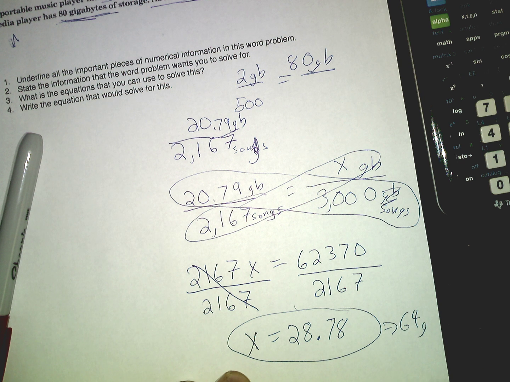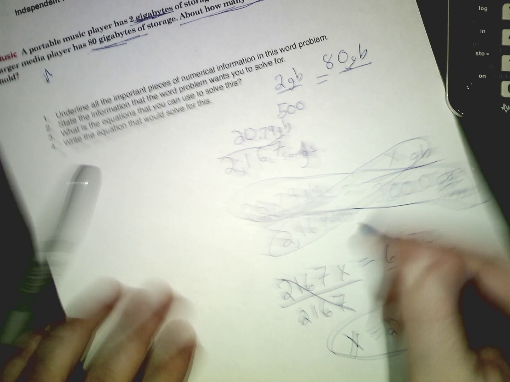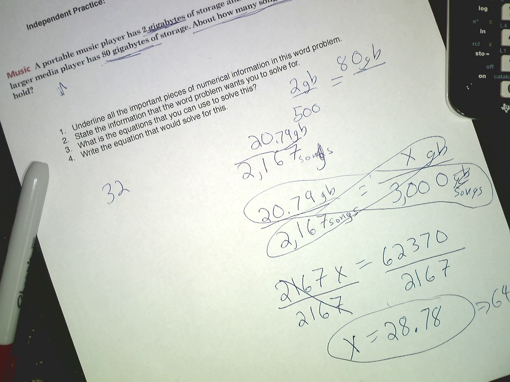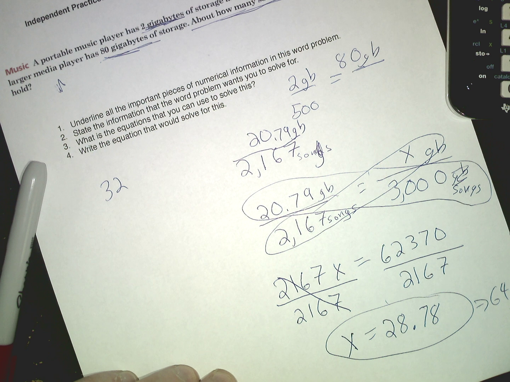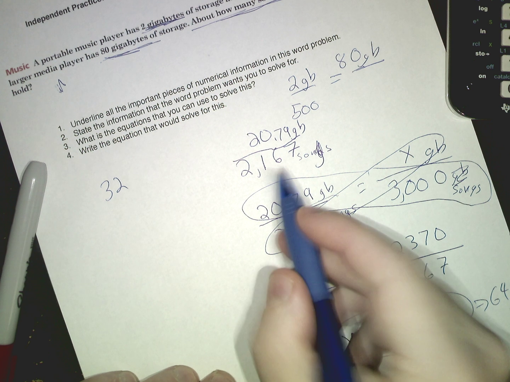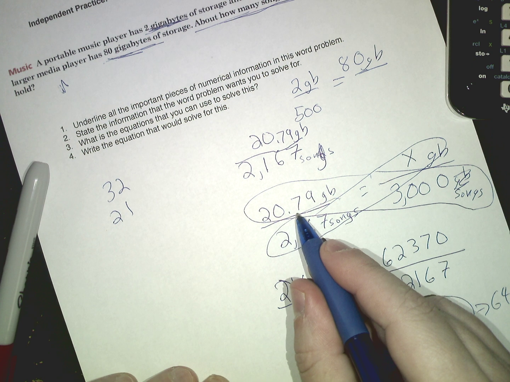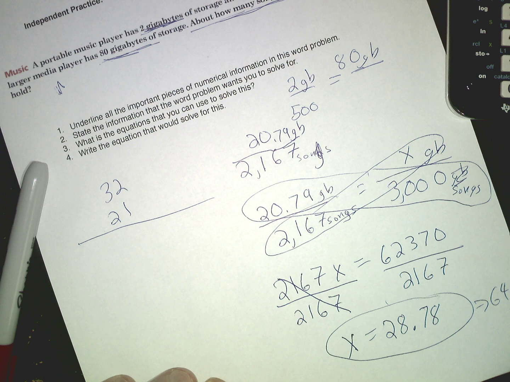So if I got a 64 gig iPhone, okay, so let's look at this here. Let's make this problem even more interesting. So my 32 gig iPhone can hold my 2,167 songs, right? But those songs take up, let's say 21, make it easy on ourselves, roughly 21 gigabytes of that space, which is a lot. It's over 2/3.